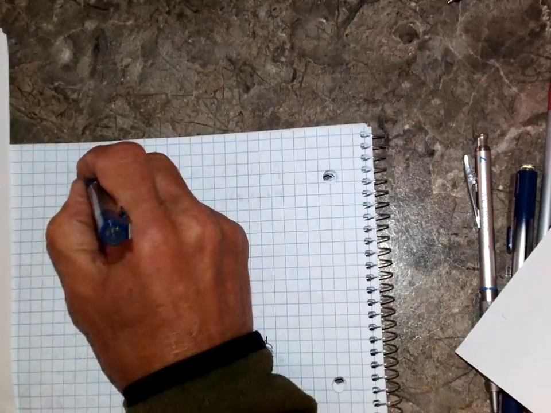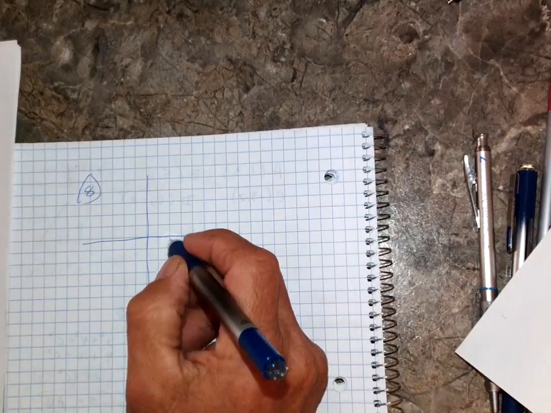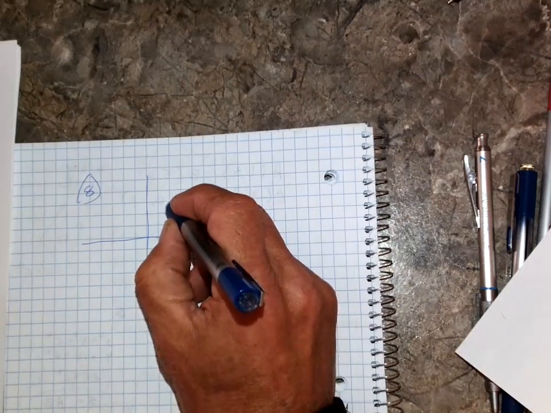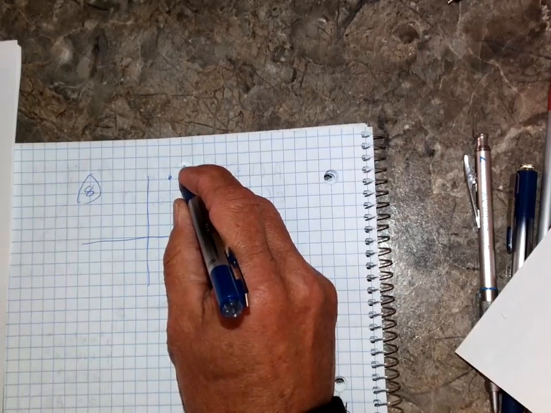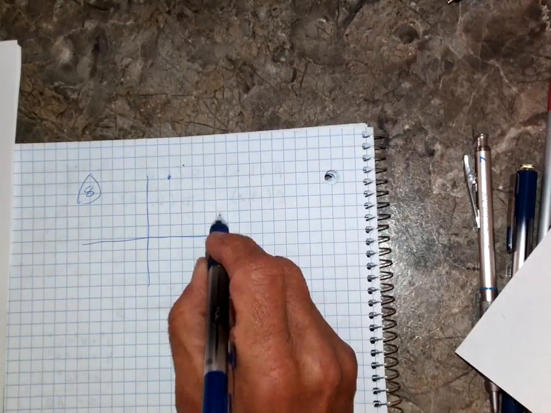Okay, so anyway, you could do number 8 by just graphing it and find the midpoint. Okay, so you have 2, 5, and you've got 6, 3.